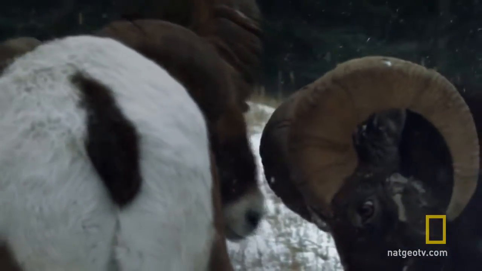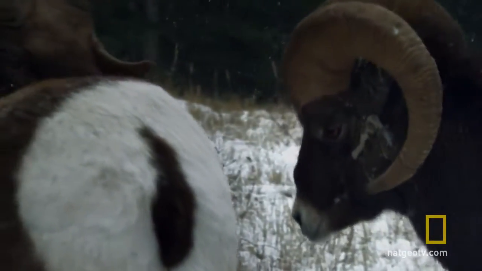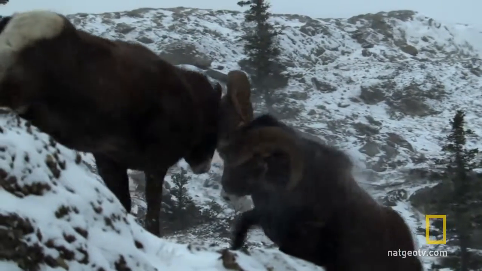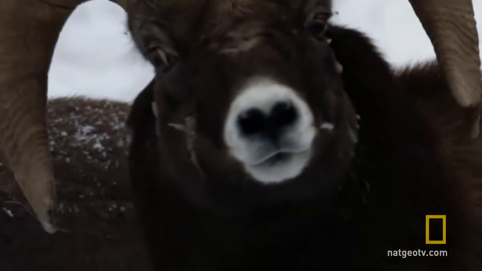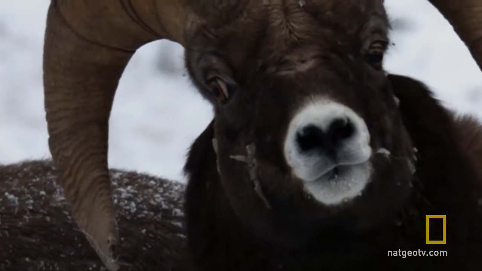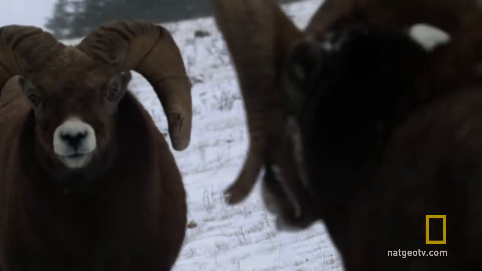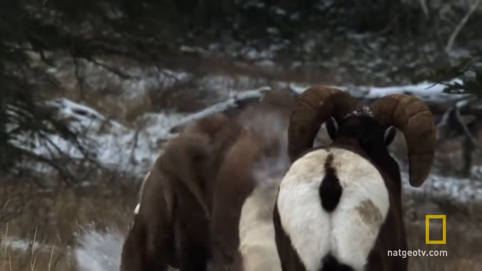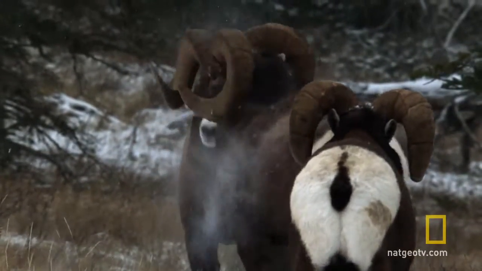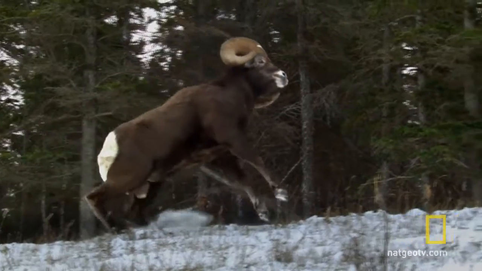The force of the impact, delivered at 35 kilometers per hour, is enough to kill a human instantly. Two layers of skull protect their brains. The fight lasts for hours, each ram battering the other dozens of times.